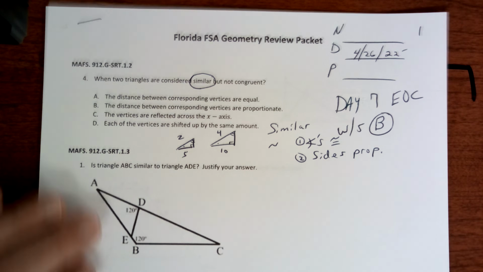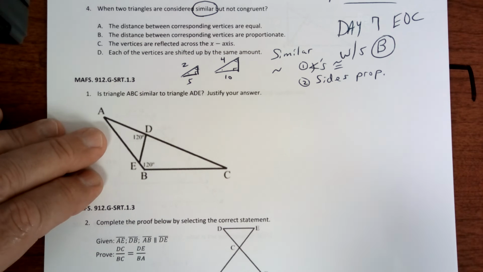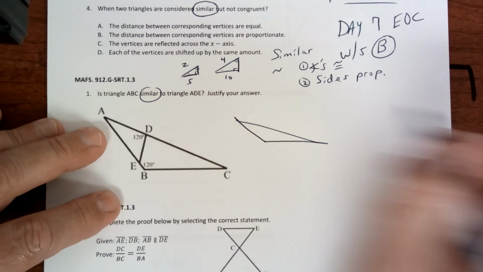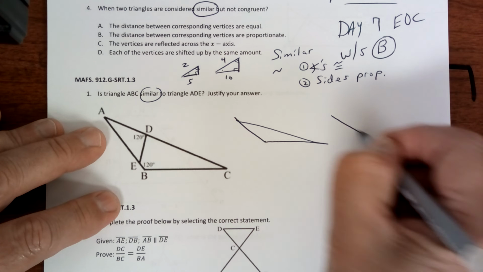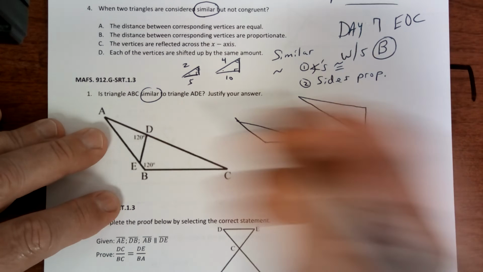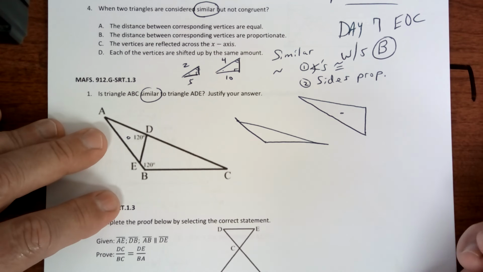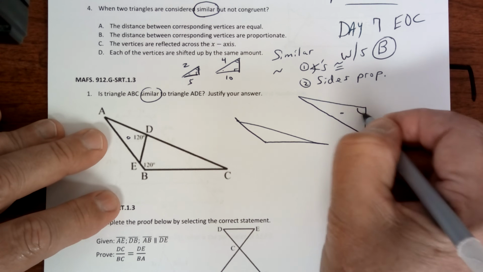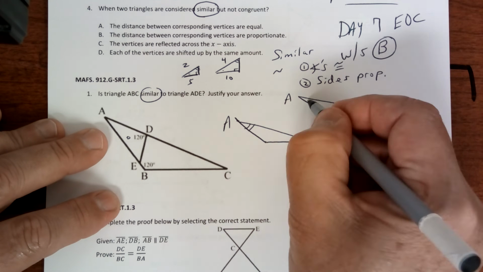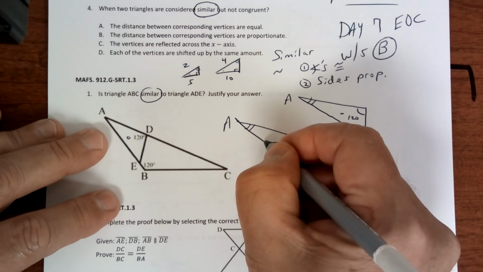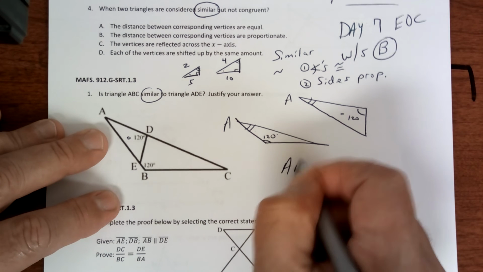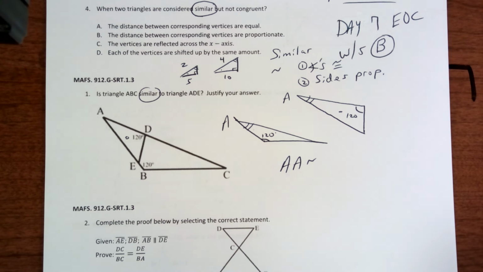It says, is triangle ABC, which looks like this, is it similar to this triangle, which looks like this? Okay? And this one is right here. It's kind of big, but this angle is 120. They both share angle A. You see. And they both have this angle given. So this would be angle-angle similarity. And that would be the reason why they are.